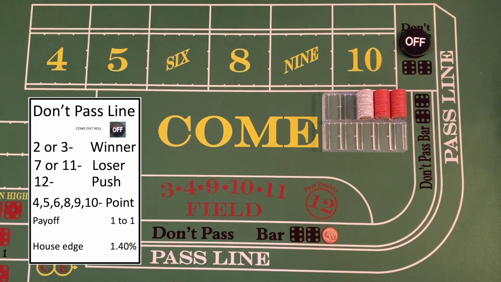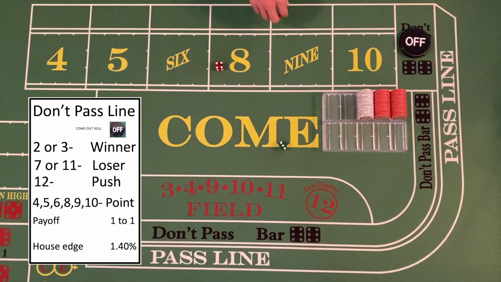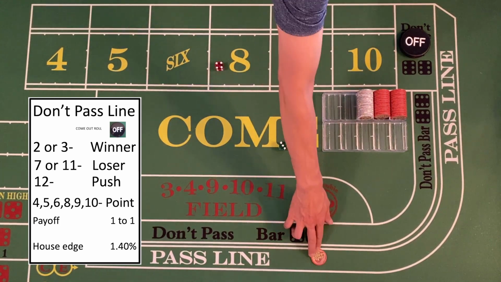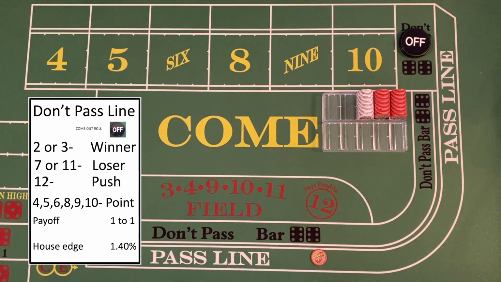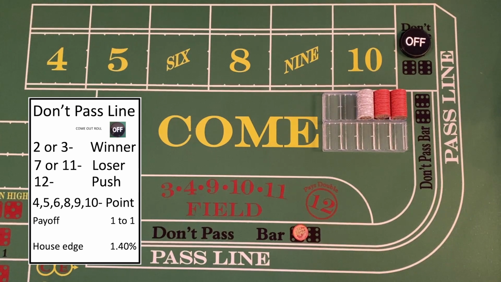So let's go with coming out, playing the don't pass. So in this case, 2 or 3 wins. 7 or 11 loses, 12 is a push. 7. In that case, you would have lost your bet. So you have to put it back up. Everybody playing the pass line would have won.